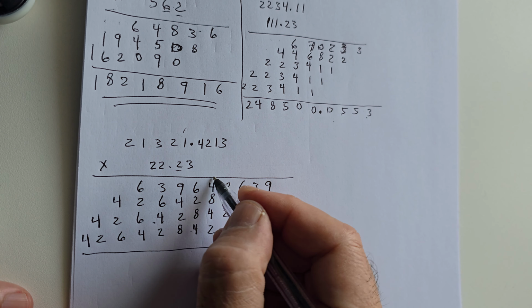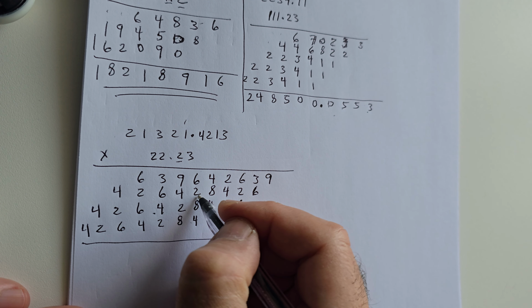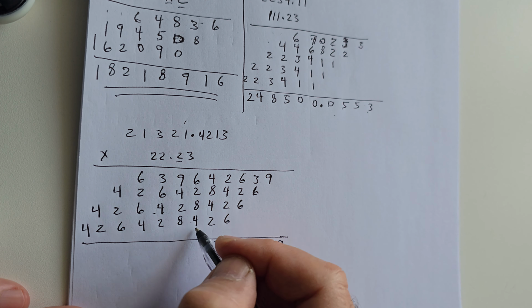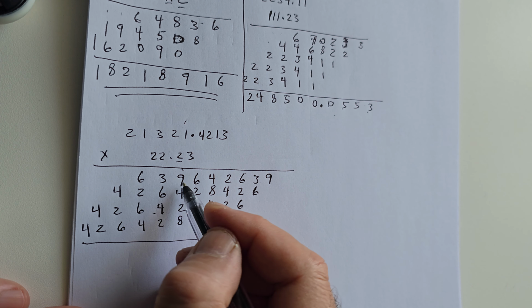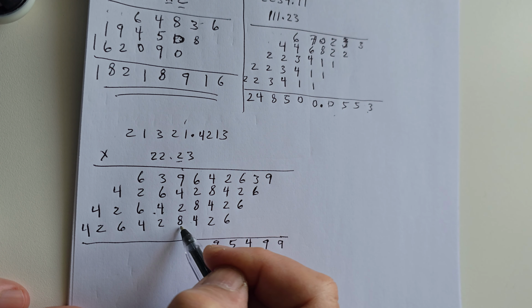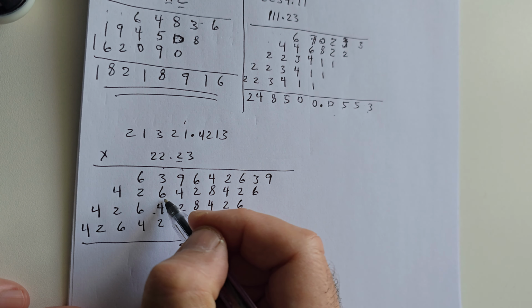1 is in our hands, so then 7. 7 and 2, that's 9. 9 and 8, that's 17. 17 and 4, that's 21. So then we got 2 in our hands. 2 and 9, that's 11. 11 and 4, 15. 15 and 2, 17. 17 and 8, that's 25. So we got 2 in our hands again. 2 and 3, that's 5. 5 and 6, 11. 11 and 4, that's 15. 15 and 2, that's 17.